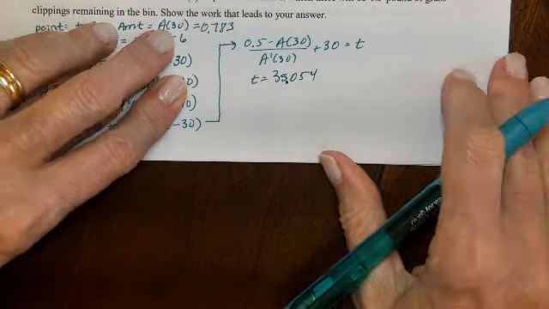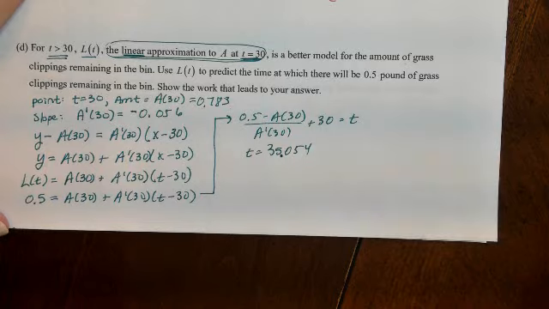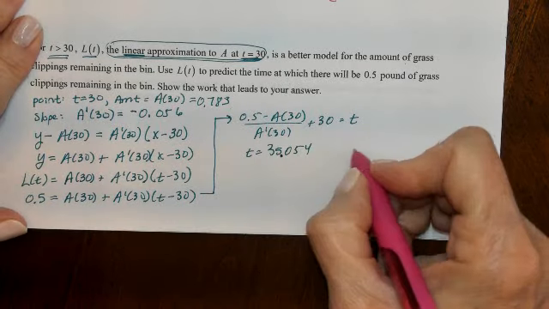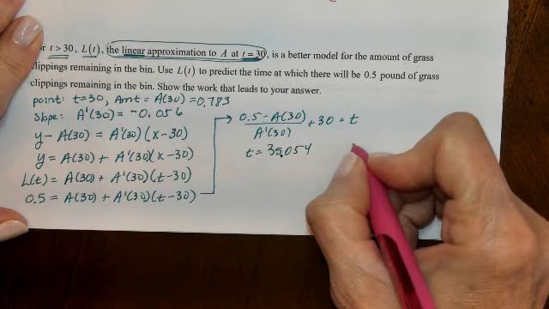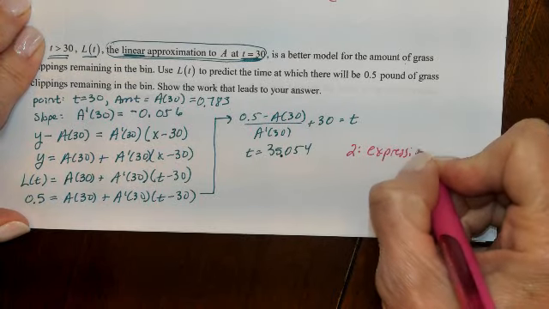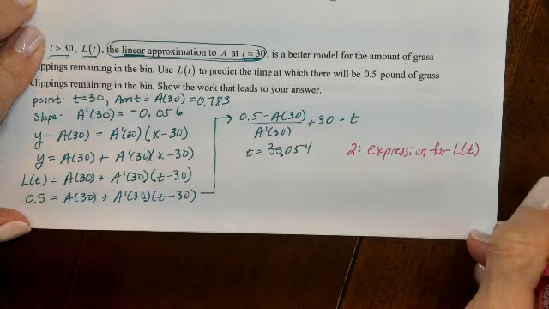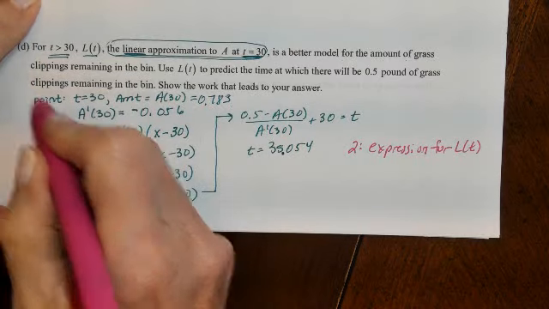Okay. So, a little tricky one. Part D's are often tricky. Okay. This was worth 4 points, 2 points for our expression for L of t. So that was pretty meaty here.